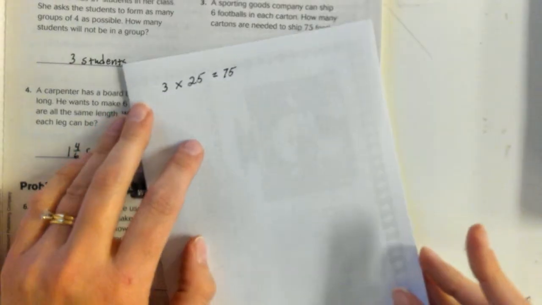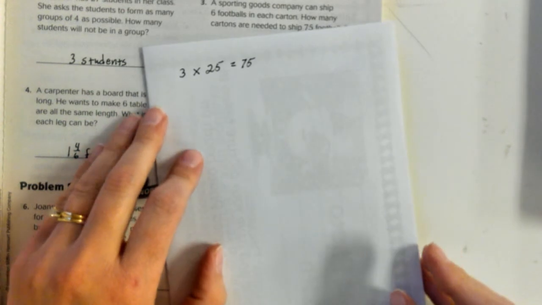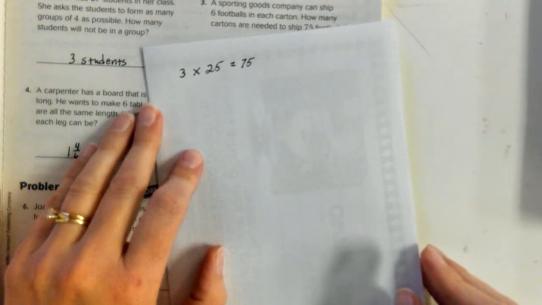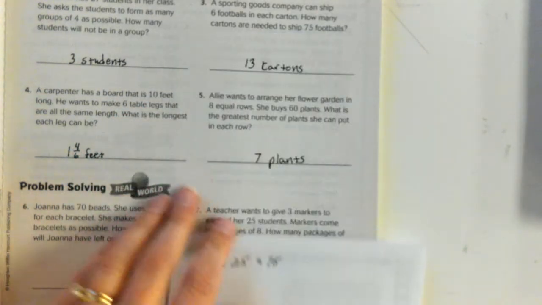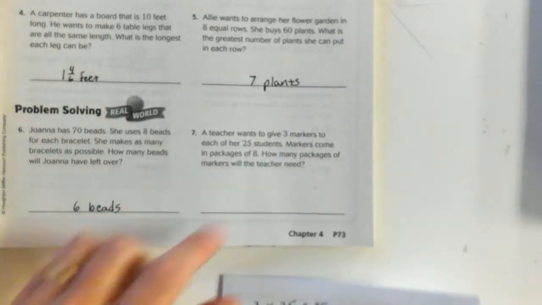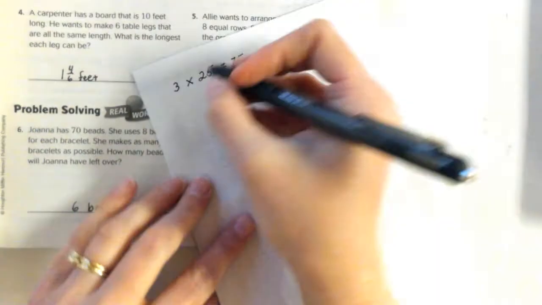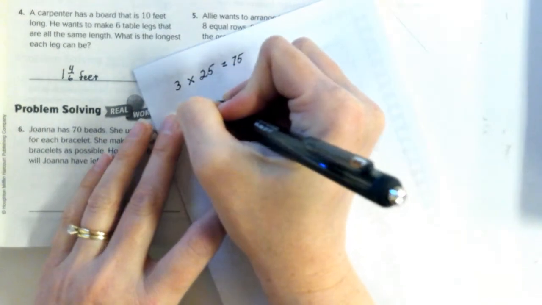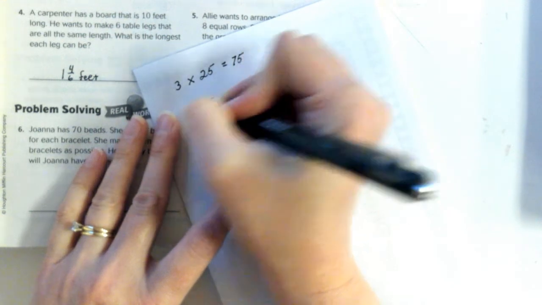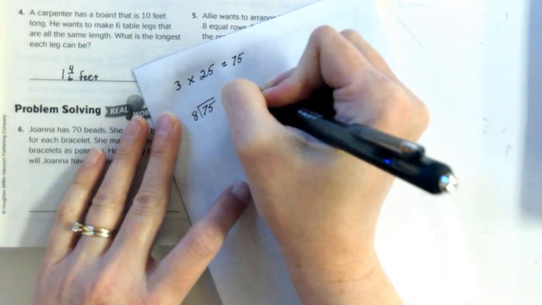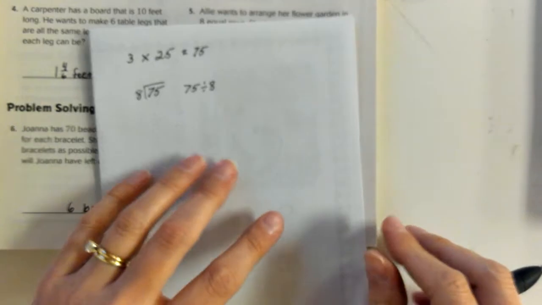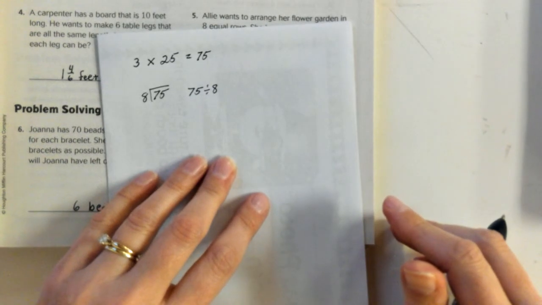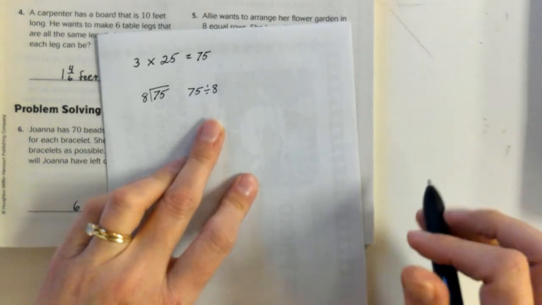How many markers are in each box of markers? 10? No, 8. What does it tell me in the problem? I don't have to guess. It's right there in the problem. 8. So I'm going to divide those 75 markers into groups of 8. Because there are 8 markers in each package.